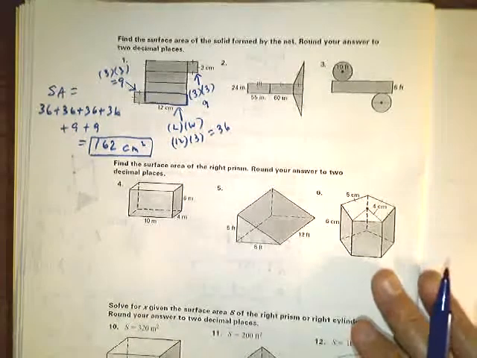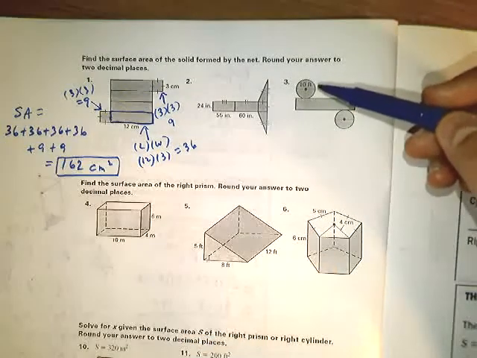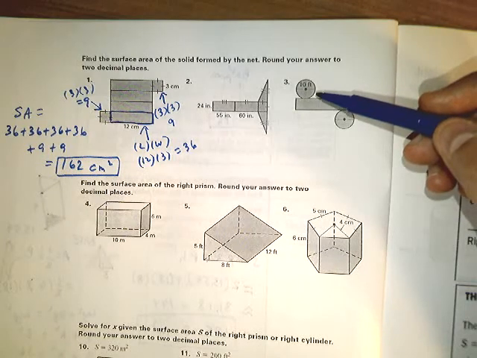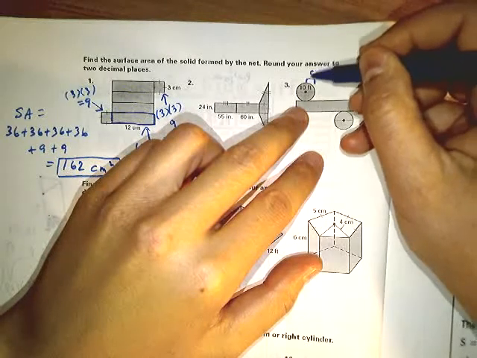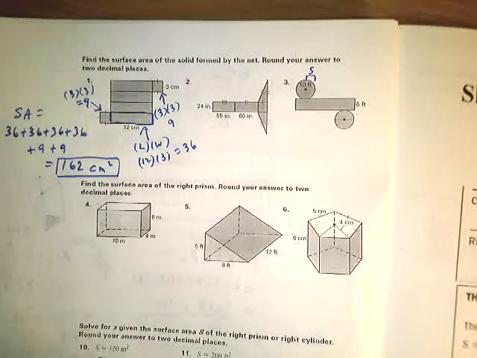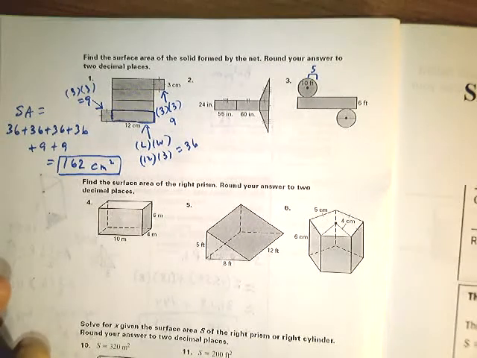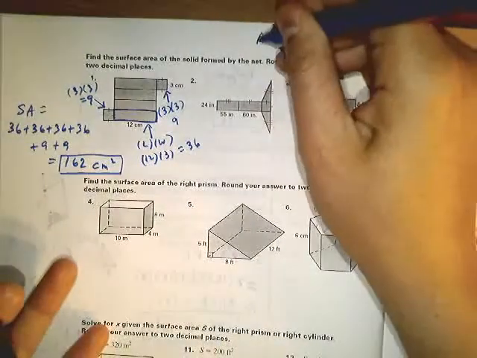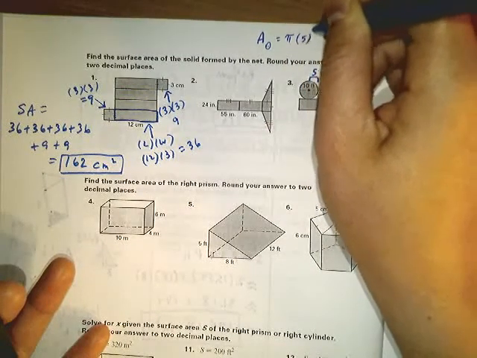Here with the cylinder, I could calculate the surface area of this circle, because the area of the circle is pi r squared. So it looks like the diameter is 10, so the radius here would be 5. So if I take 5 and I square it, so the area of a circle would be pi times radius squared.